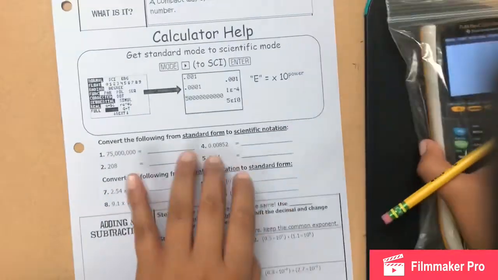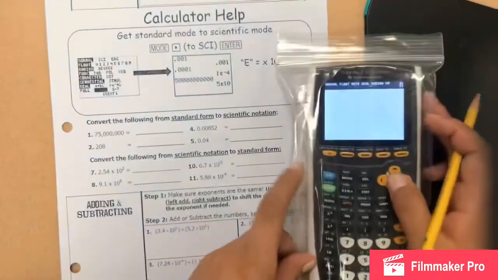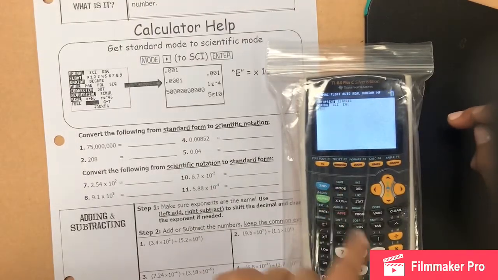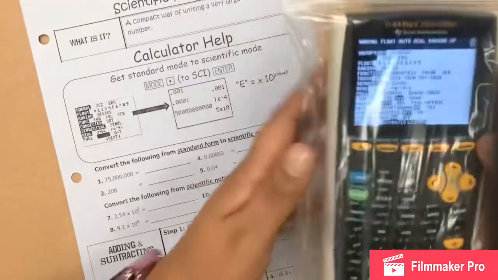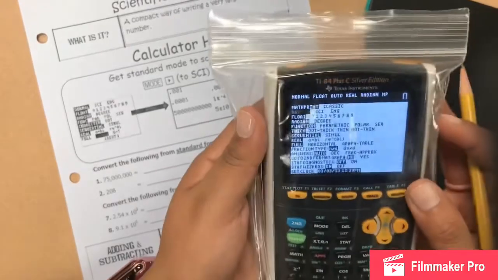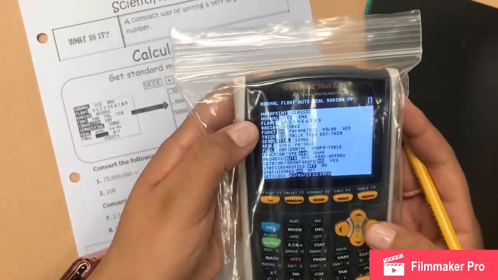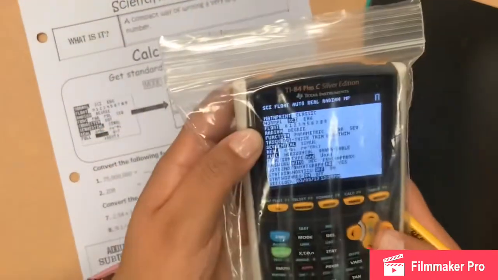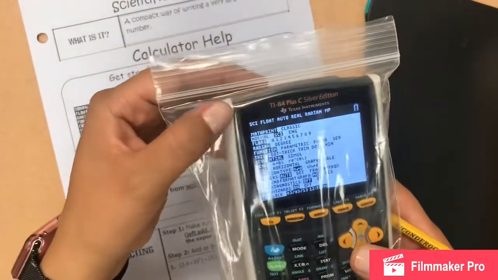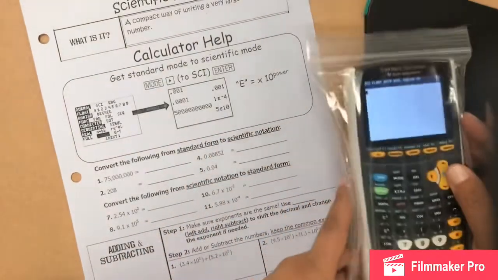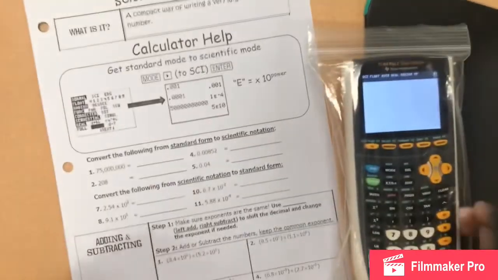The way to do this is to change the mode in my calculator. So mode is next to second, okay? And right now it's flashing on normal. What we need to do is change it to SCI. So I'm going to go to the right and hit enter. If you look at the top left of my screen, it does say SCI. So we are in scientific notation mode. All you have to do is hit clear to get out.